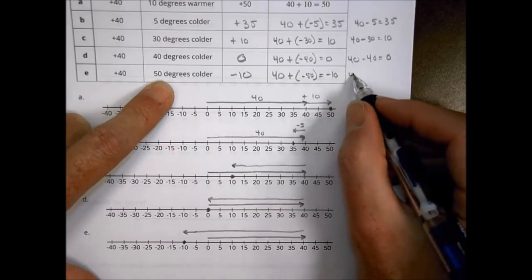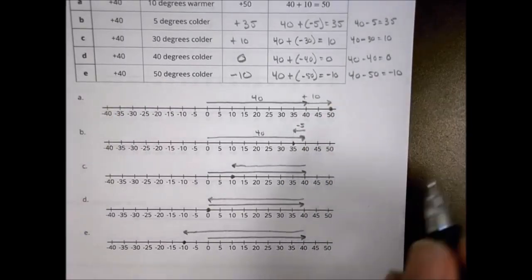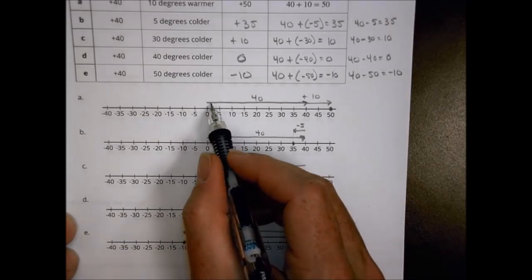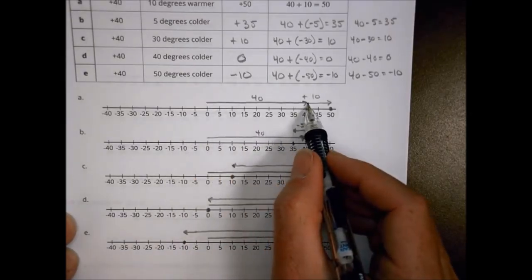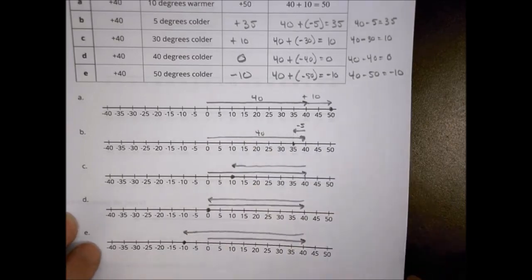So as a subtraction statement, it's 40 minus 50, which again equals negative 10 right there. So that's our solution for that one, and that's how we would draw those out. Again, if I'm adding, I tend to go tail to head and tail to head. I connect those together. When I subtract, I put it on top and go the other direction. Let's take a look at the next table.